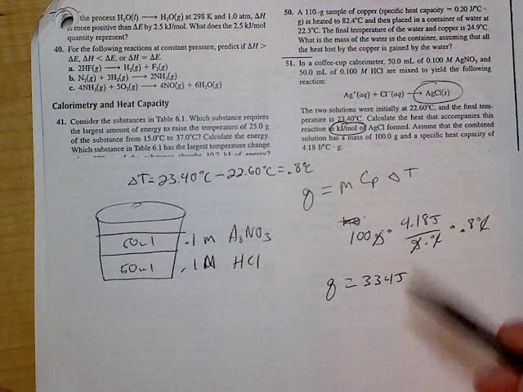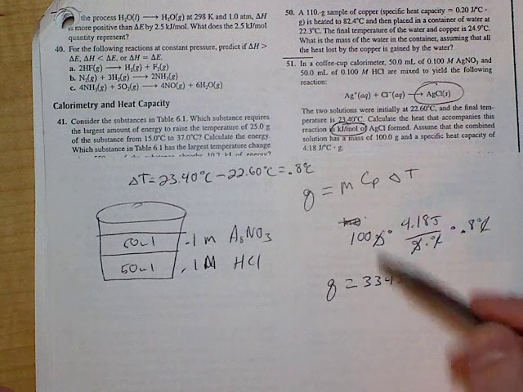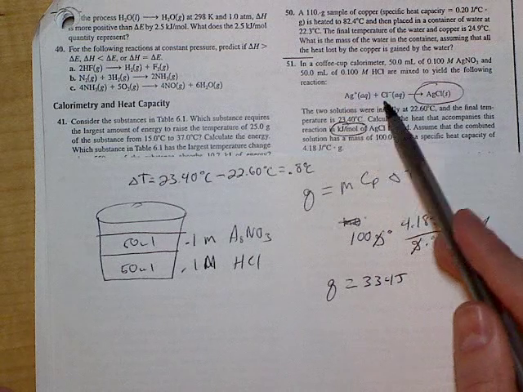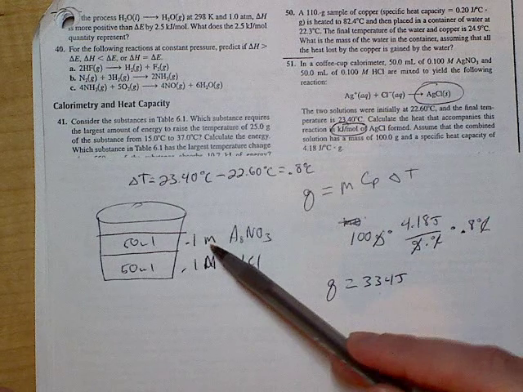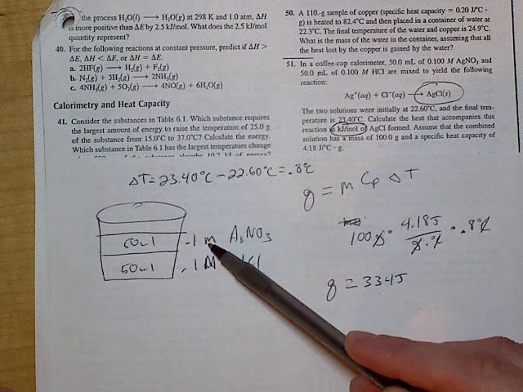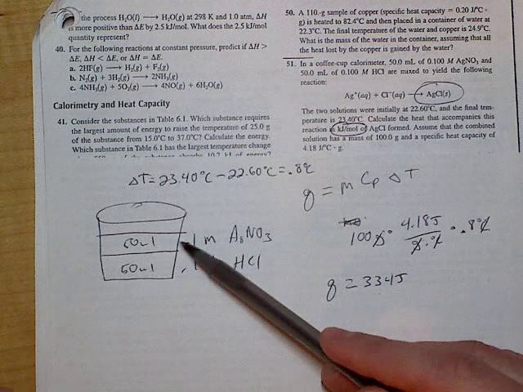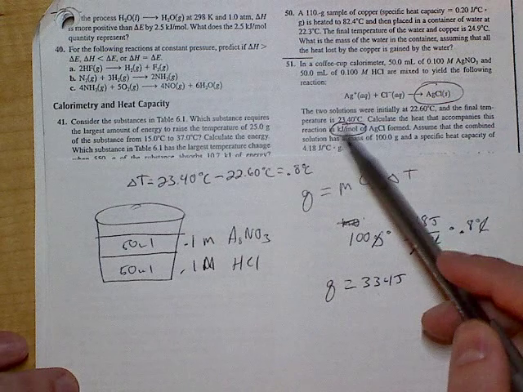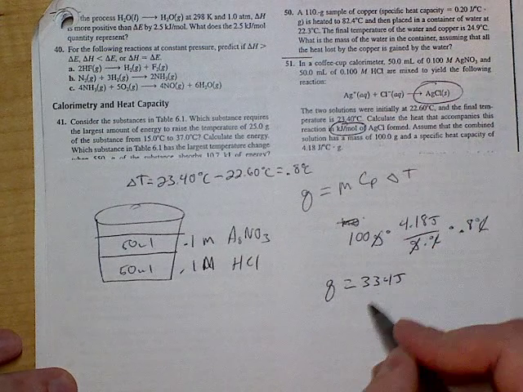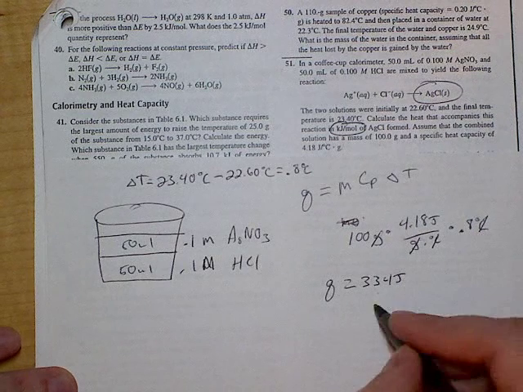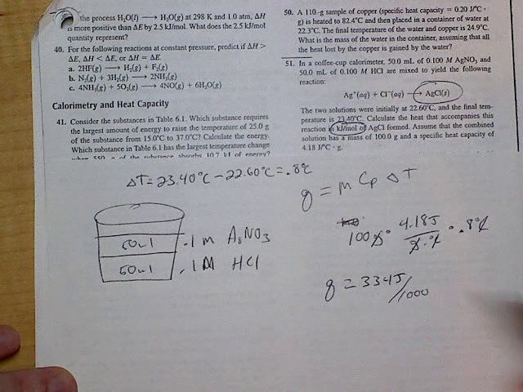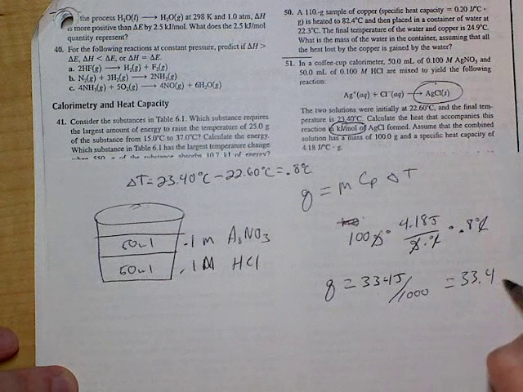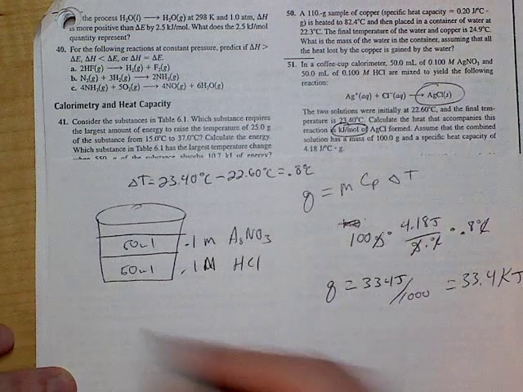But this is not for a full mole of reactants. We didn't start off with a full mole of reactants. We started off with less than a full mole. We have 0.1 molar, and we have 50 milliliters, so not even really close to a mole of substance. So we have to do a little work to get it into kilojoules per mole. The first thing is let's get this into kilojoules. So divide this by 1,000, and we get 0.334 kilojoules. Okay, so now we're halfway home.